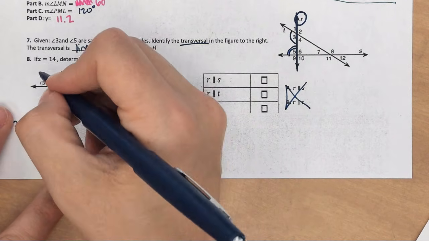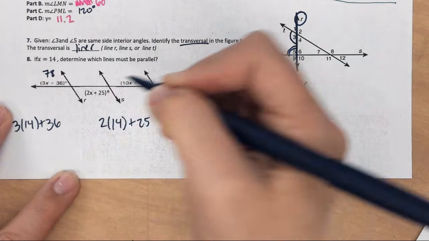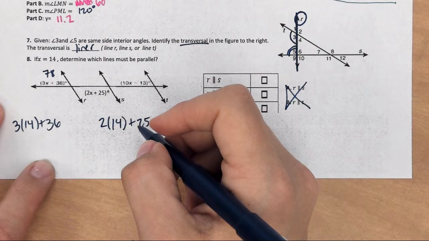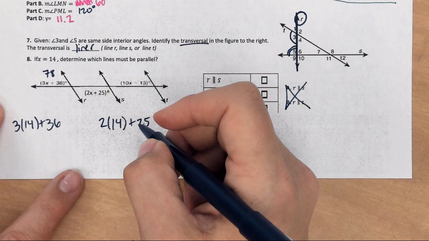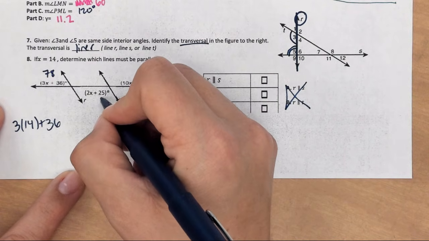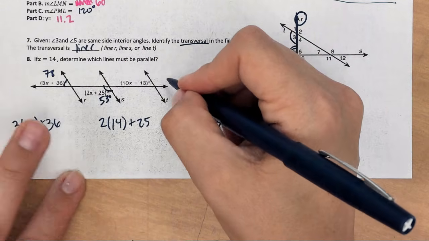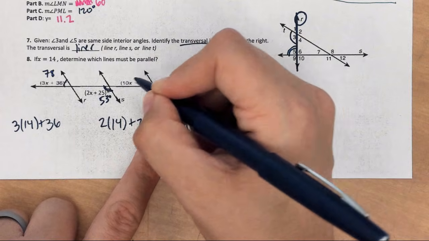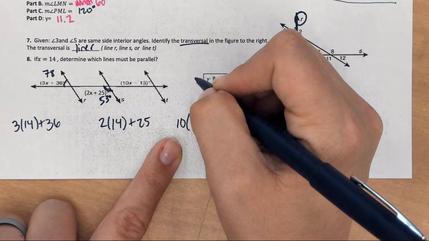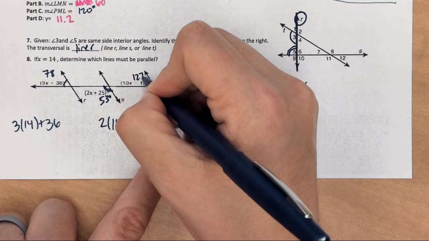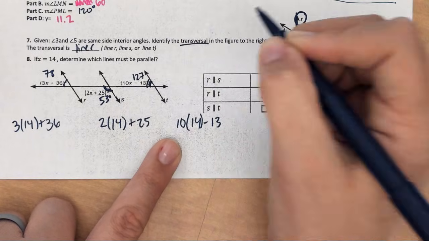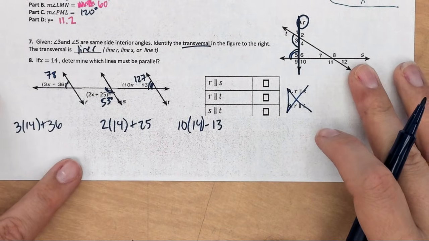We're going to figure out all those different numbers. We would get 78 up here. You would get 53 here. And then up here, you would get 127. All right, so obviously all 3 different numbers.